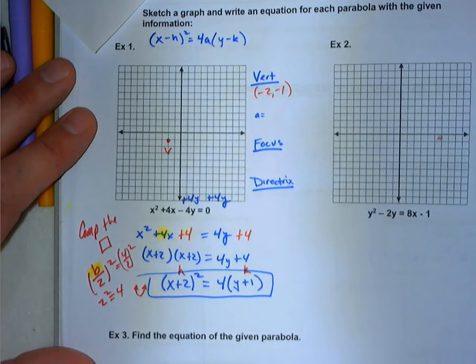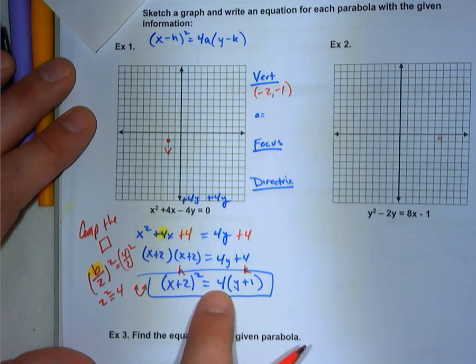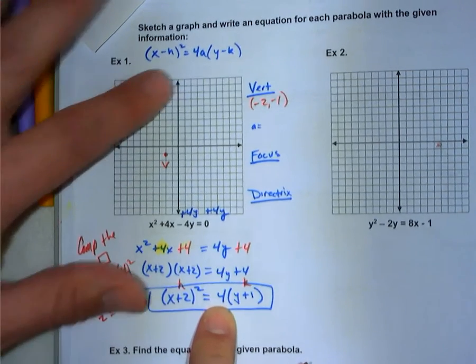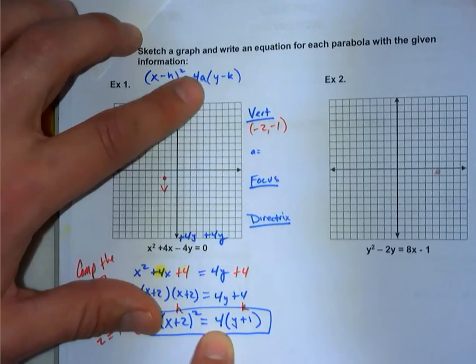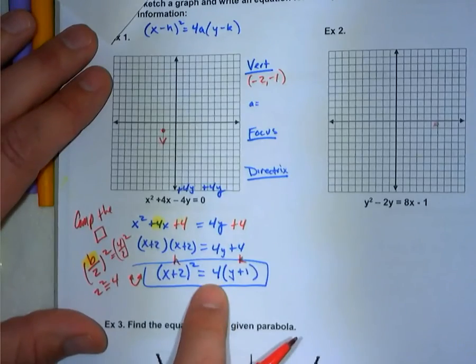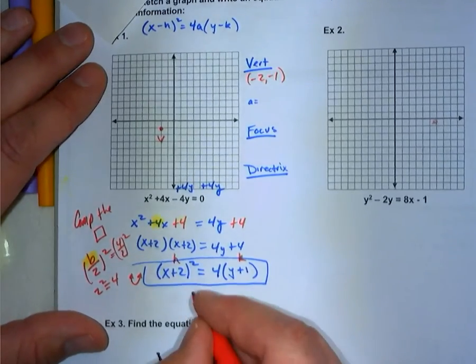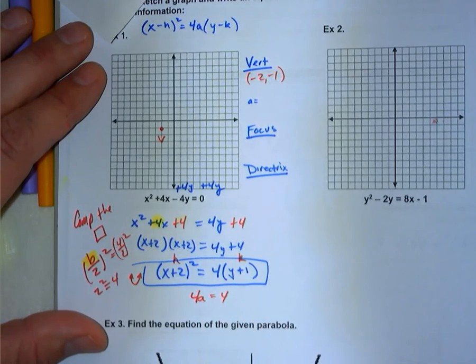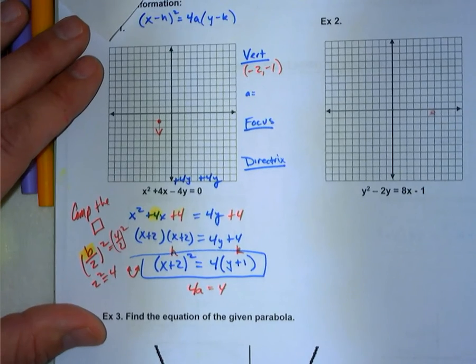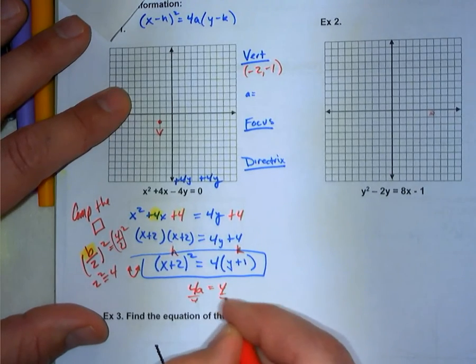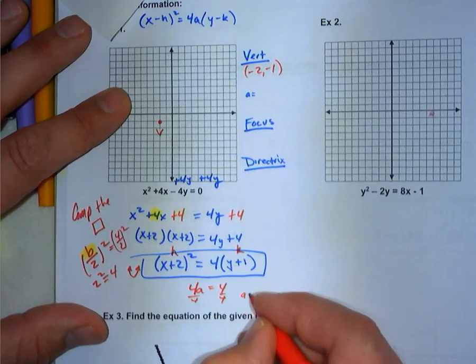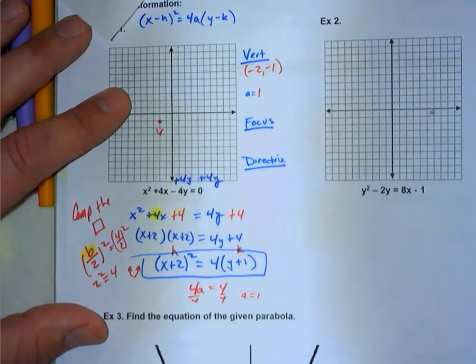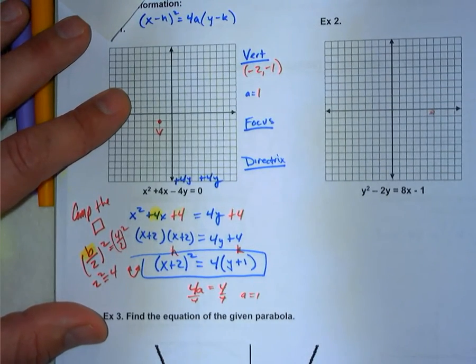Okay. A. I got to find the A value. Whatever this number is in this formula, 4A, whatever this number is, this guy right here, set that equal to 4A and solve for A. And what do we got to do? Divide by 4. And we get A is 1. So I'm going to write that up here. A is 1. Any questions why it's 1?